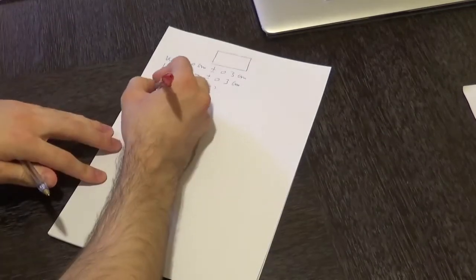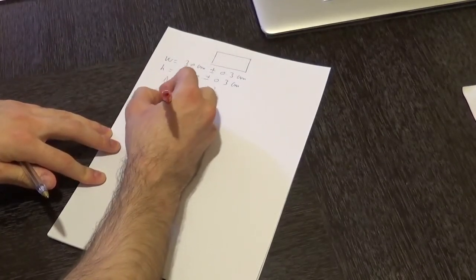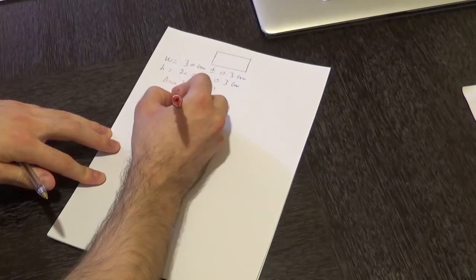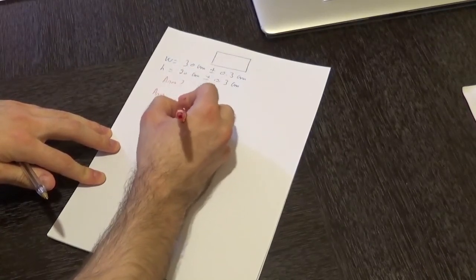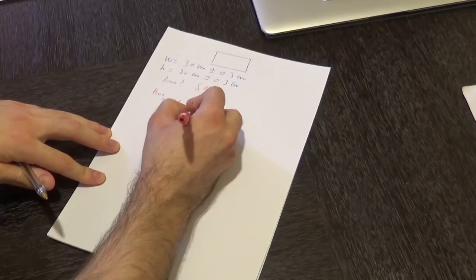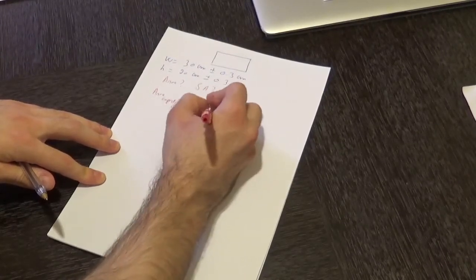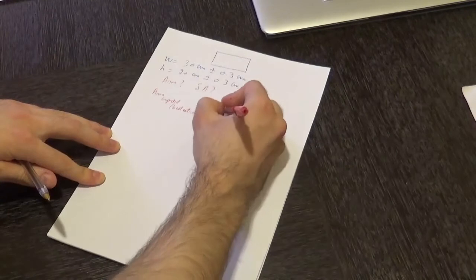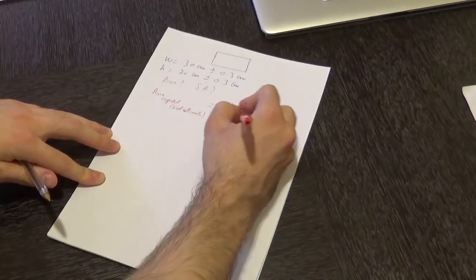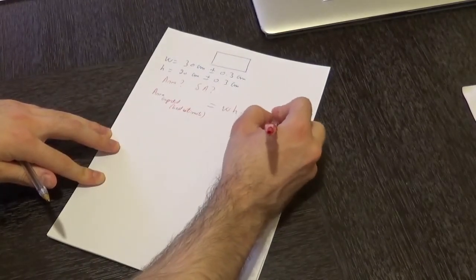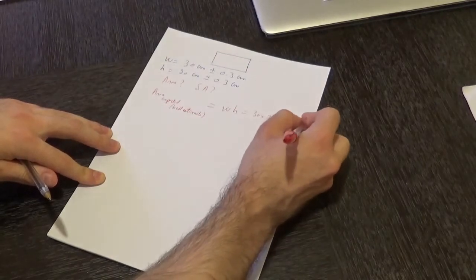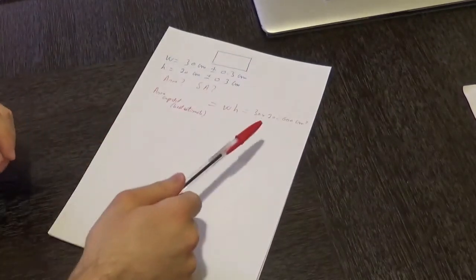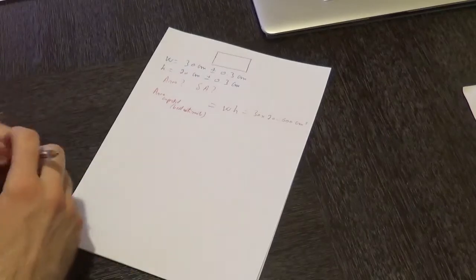So in that case, the area expected, or simply the best estimate value for the area, is equal to the width times the height, which is 30 times 20, which is equal to 600 centimeters squared, and that would be the best estimate value of the area.